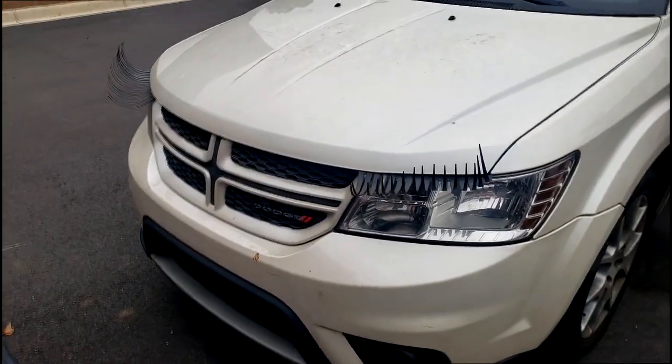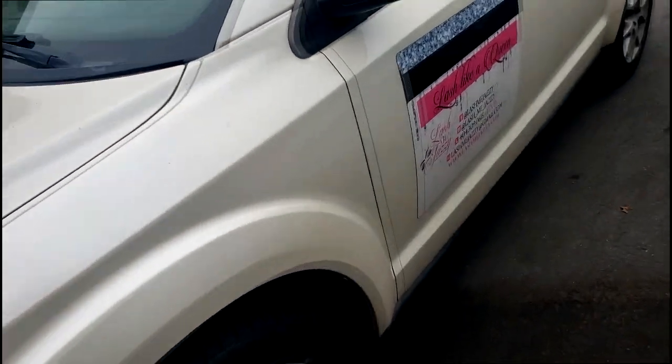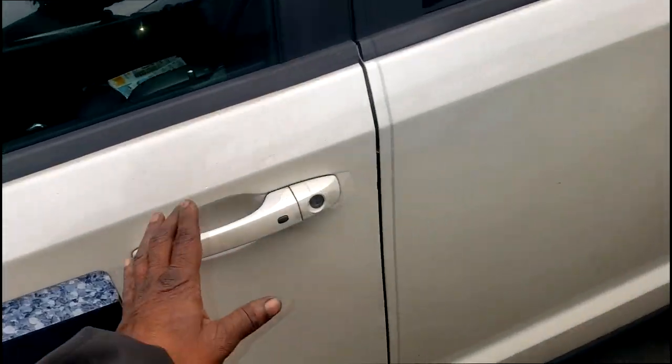This is my Dodge Journey that my daughter drives. Hell, she owns it now because I had to sell it to her. Had to get it out of my name.